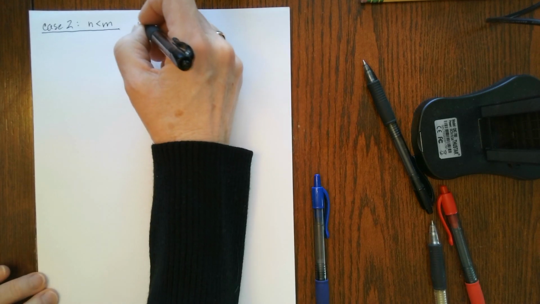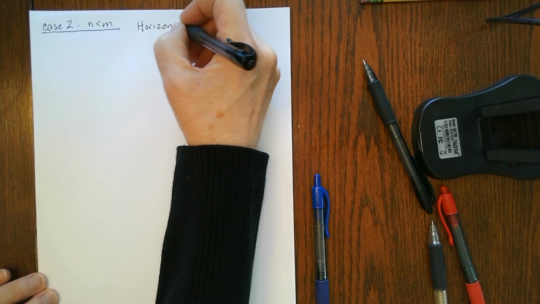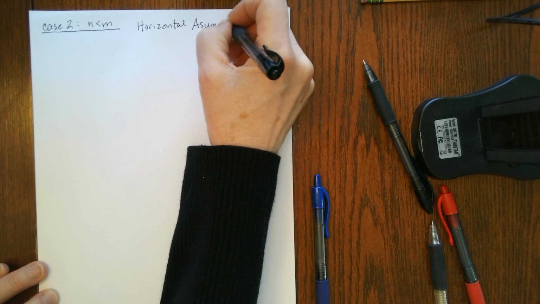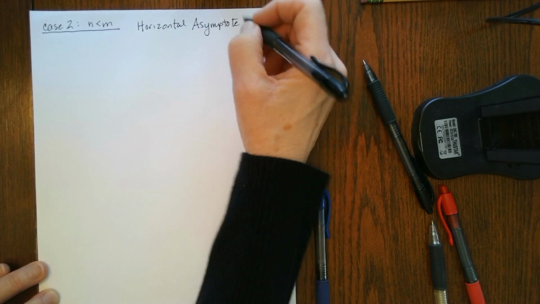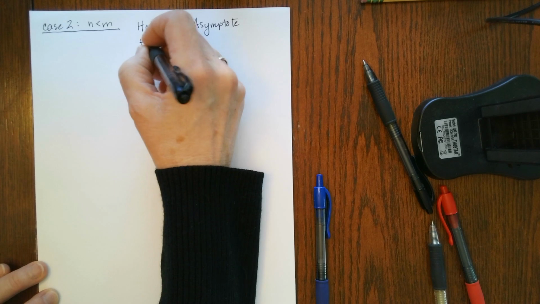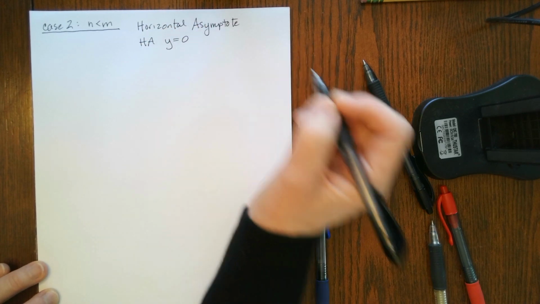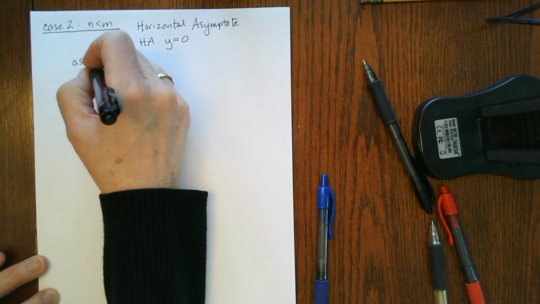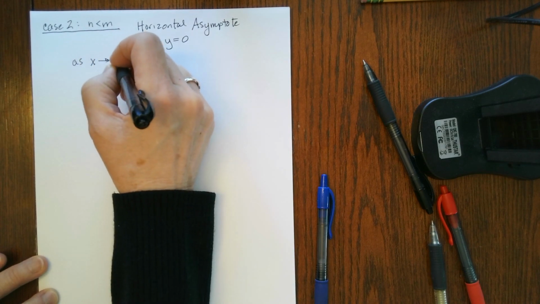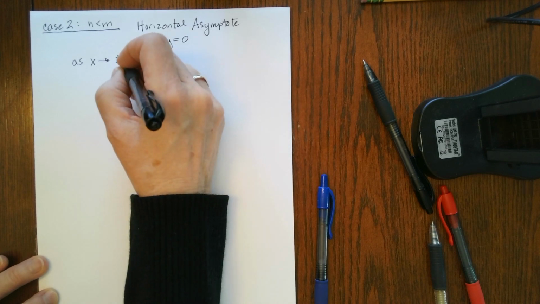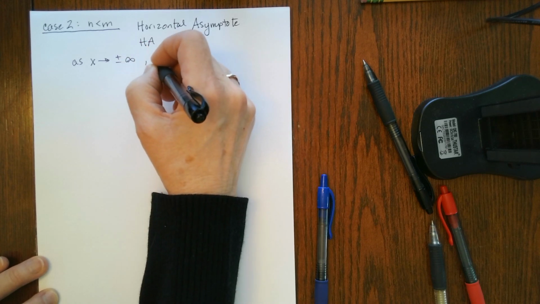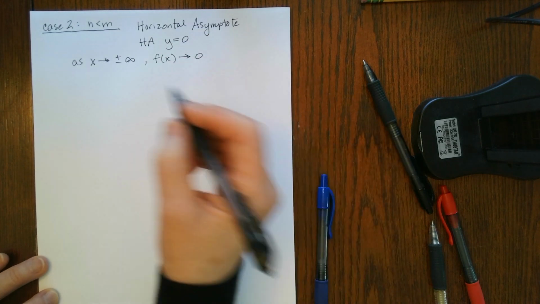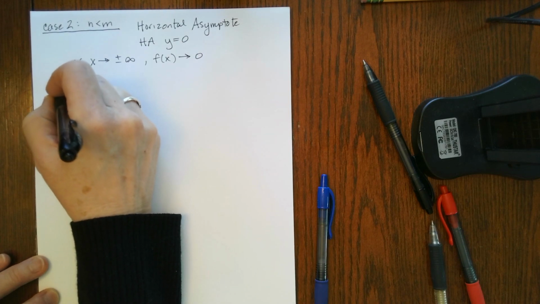We have a horizontal asymptote for this case, and the equation for the horizontal asymptote is going to be y equals 0. The arrow notation would be as x goes to either positive or negative infinity, f of x is going to be going to 0.